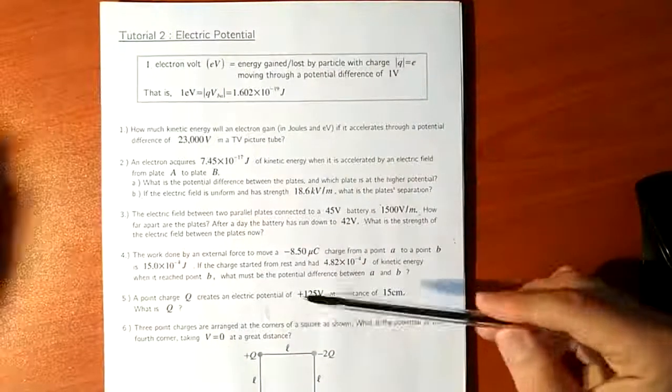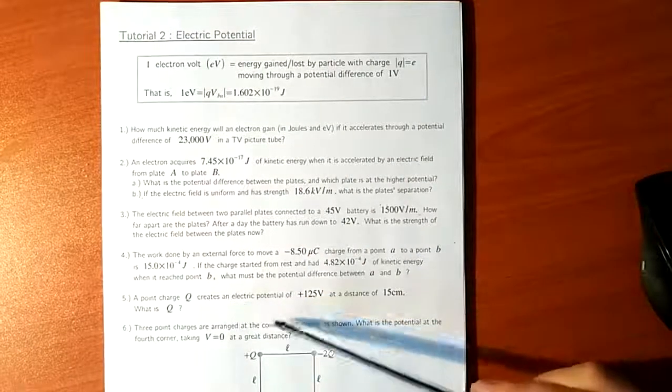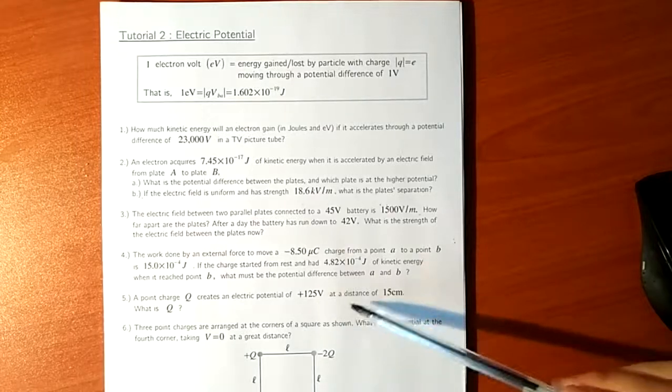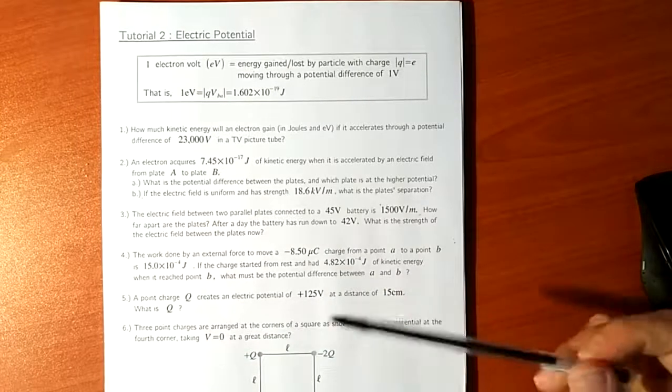Okay, question 5. A point charge Q creates an electric potential of plus 125 volts at a distance of 15 centimeters. What is Q? Okay, simple question.